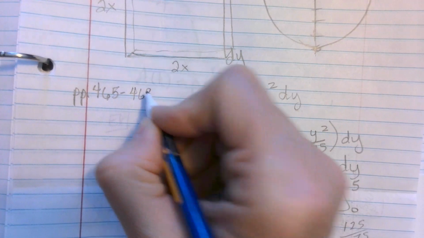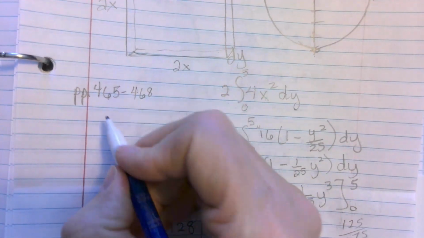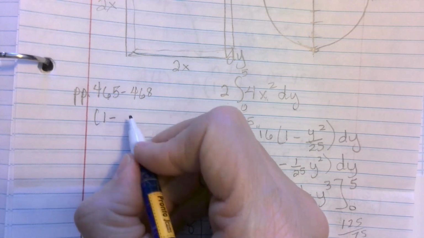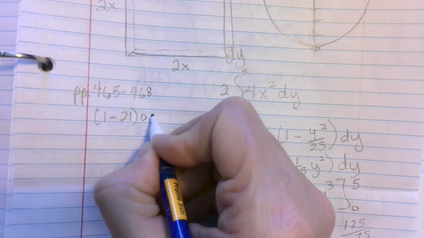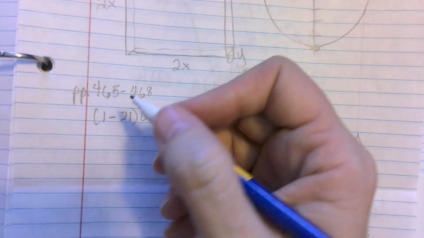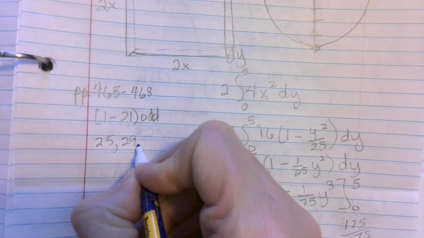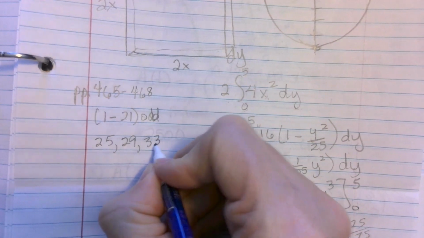Pages 465 to 468, don't have a calculator. 1 through 21 odd, 25, 29, 33.